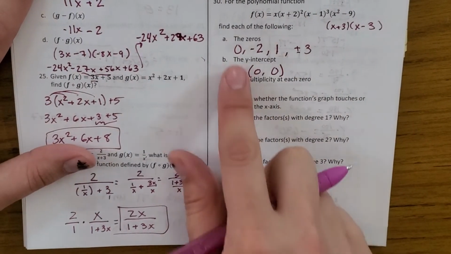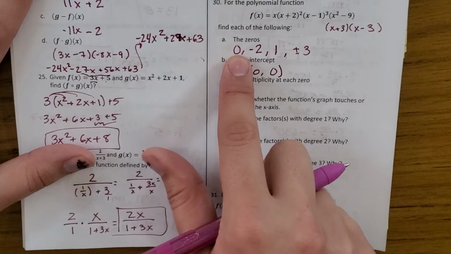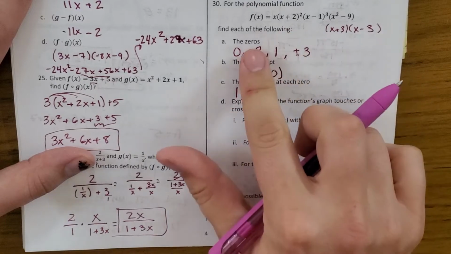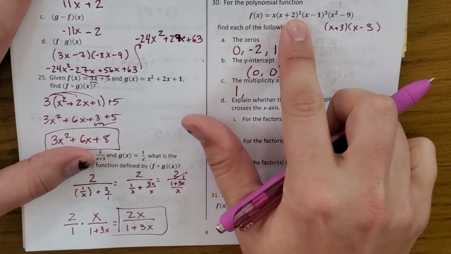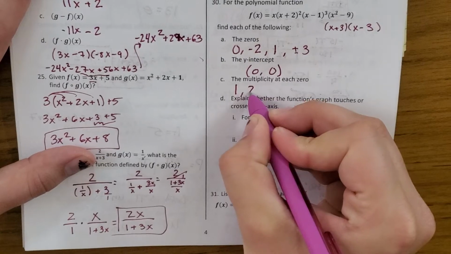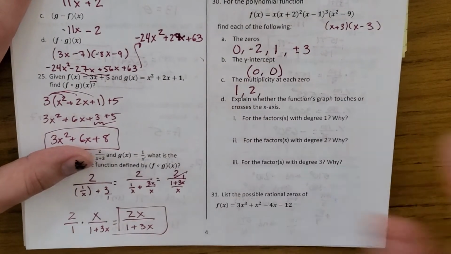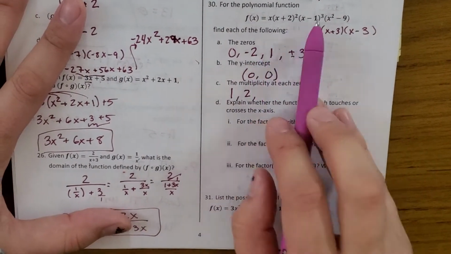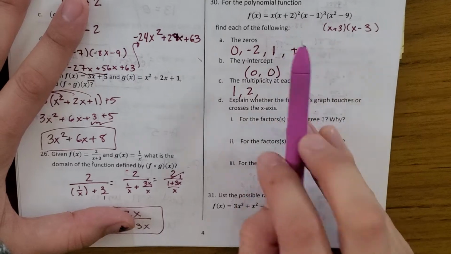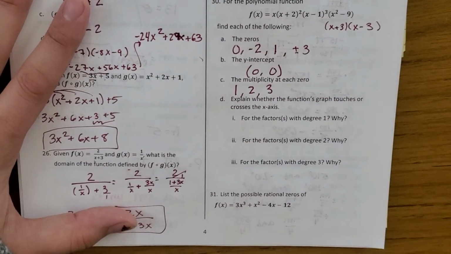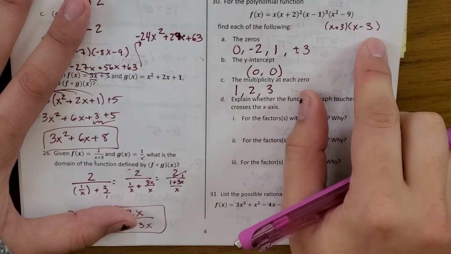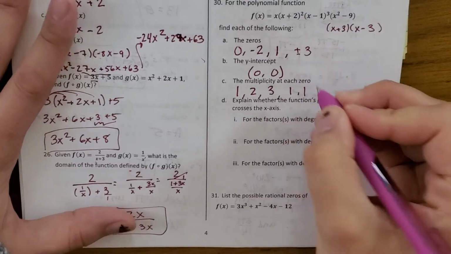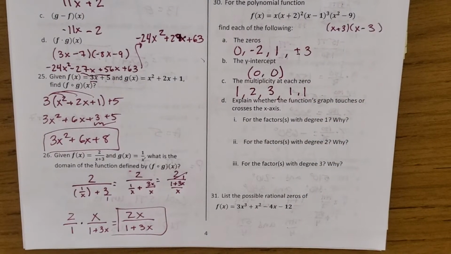Next, we need the multiplicity of each 0, so I'm just going to respectively put them underneath each one. The multiplicity of 0, well, since it's x to the first power, the multiplicity of 0 is 1. The multiplicity of negative 2, well, x plus 2 is to the second power, so the multiplicity is 2. The positive 1 is to the third power. So since it's to the third power, I know it's going to have a multiplicity of 3. And last, our x plus 3 and our x minus 3, both of those have a power of 1. The plus 3 and the minus 3 each have a multiplicity of 1.